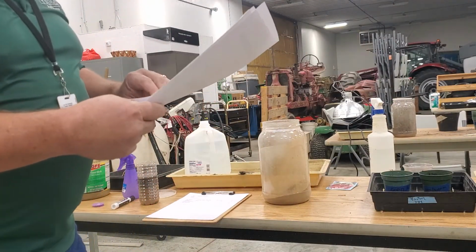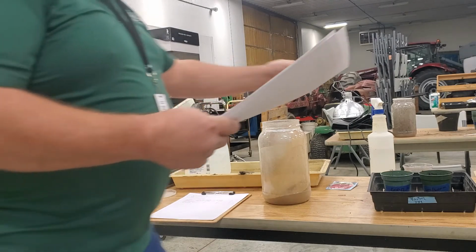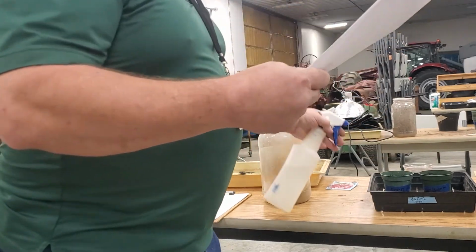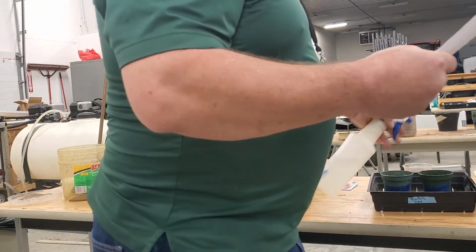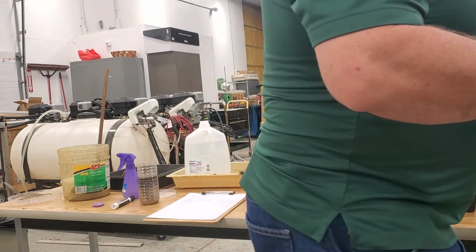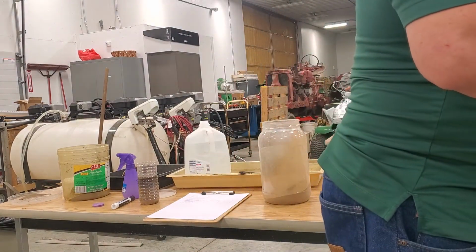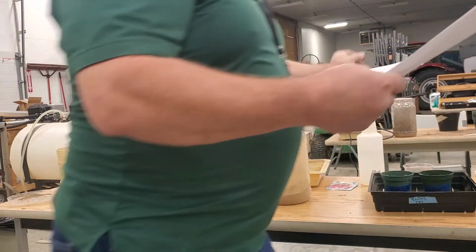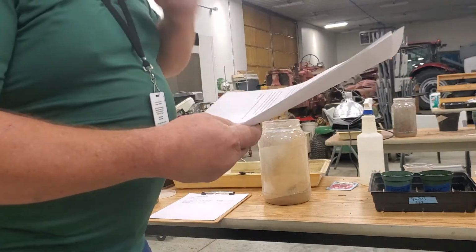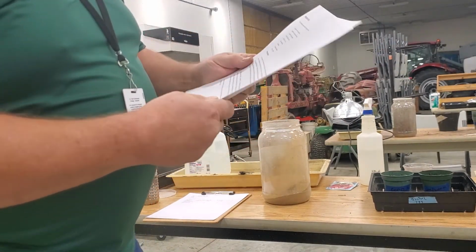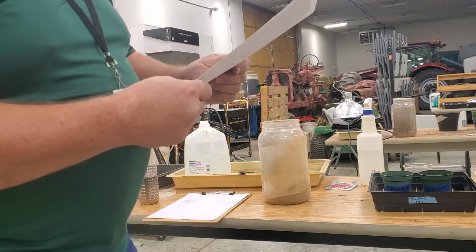I'm going to water them once a day with the same amount. Basically what I'm going to do is take this water bottle here and give it a couple squirts every day. And then we'll see what happens. Okay? So then what you need to do is this.